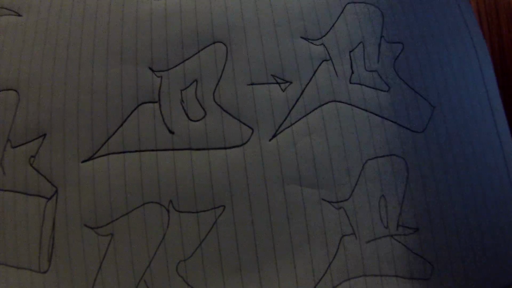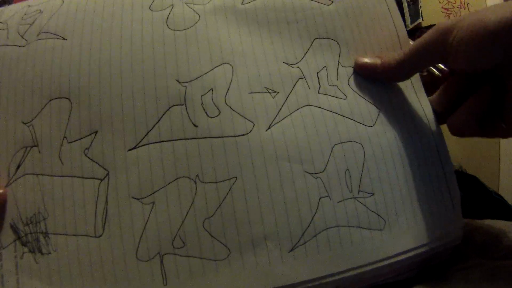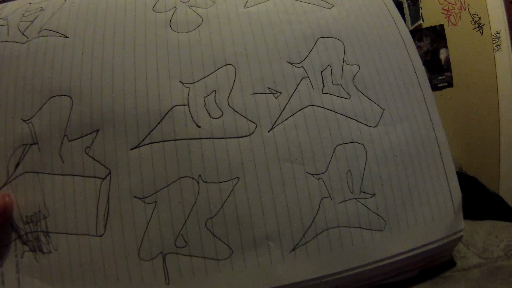Here's some examples of lettering I was just doing today, for this video. Just different letters, different extensions on them, and I'm going to give some examples on how to do them. See here, some lettering. Really does show you what you can do. Some letters I put 3D on, some I didn't.